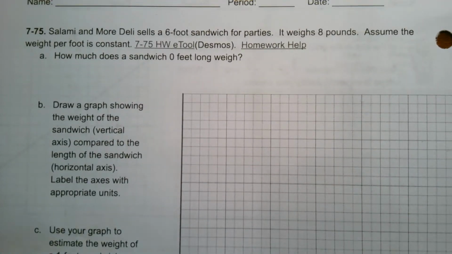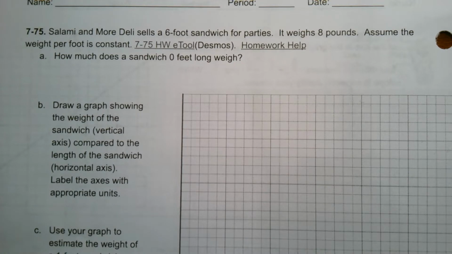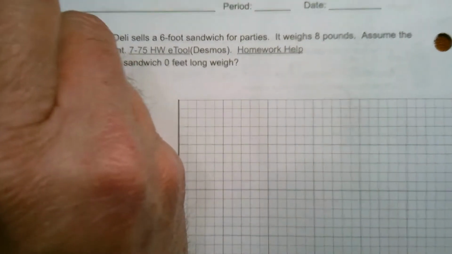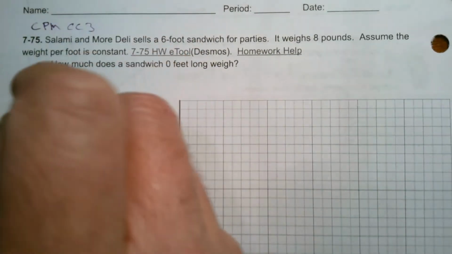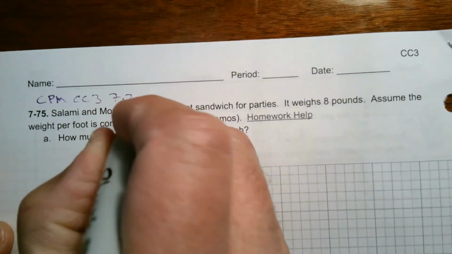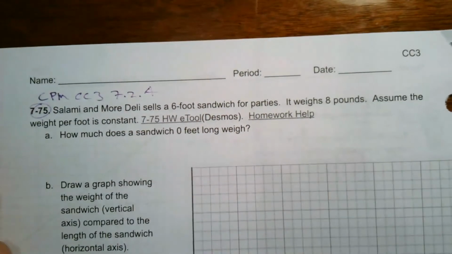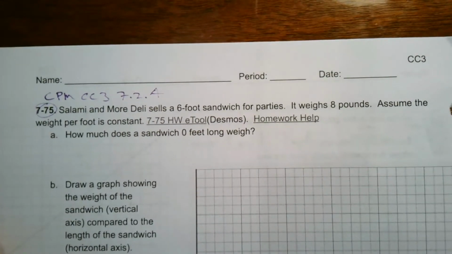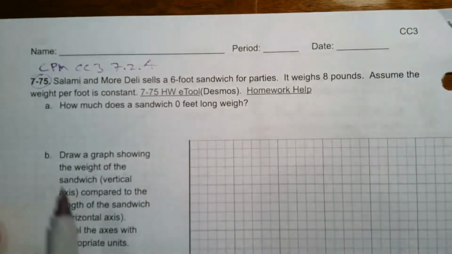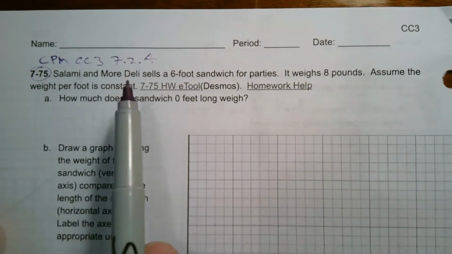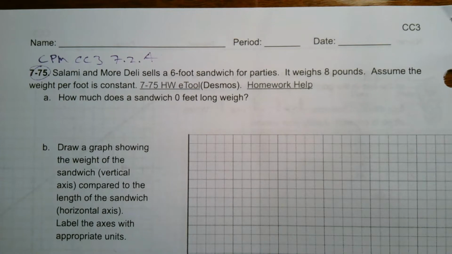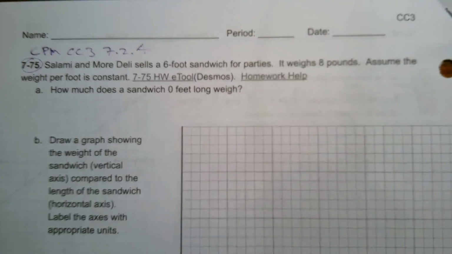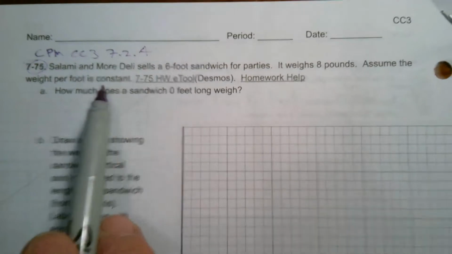We are looking at dealing with a proportional situation and what that looks like graphically and how to interpret that. So this is all coming from CPM's Course 3, section 7.2.4, number 7-75. It says Salami and More Deli sells a 6-foot sandwich for parties. It weighs 8 pounds. Assume the weight per foot is constant.